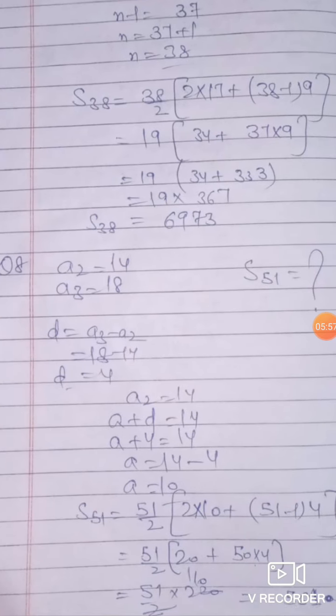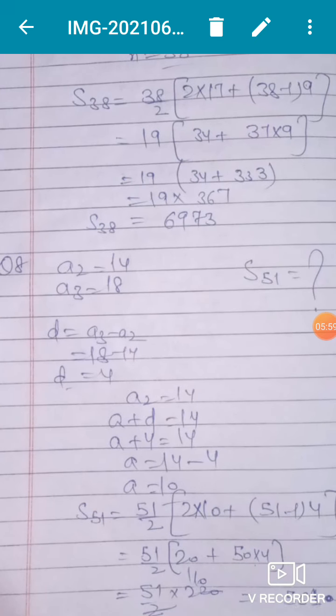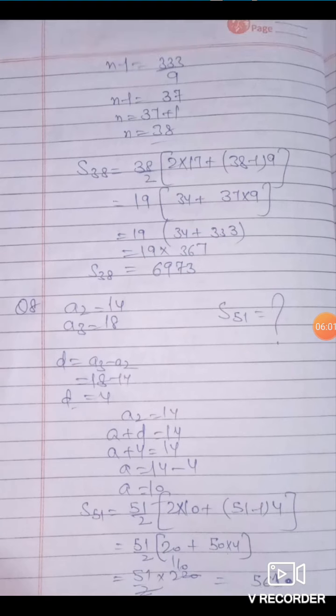So I hope you understand. Next sum, look. The second and third term of an AP are 14 and 18. Then find the sum of 51 terms.